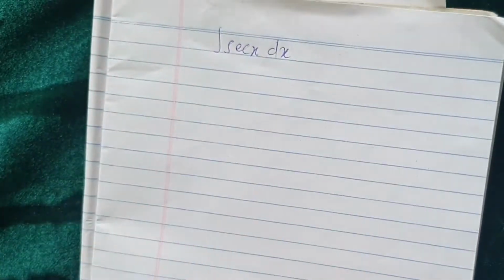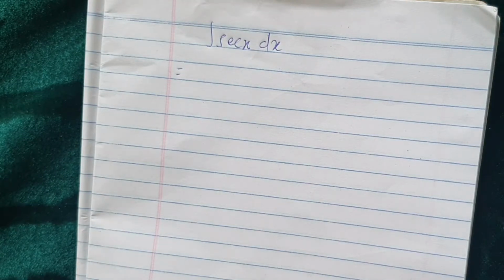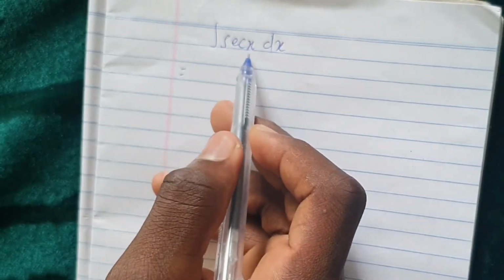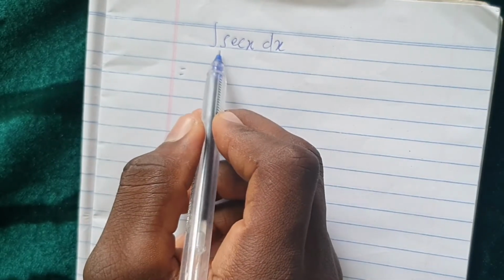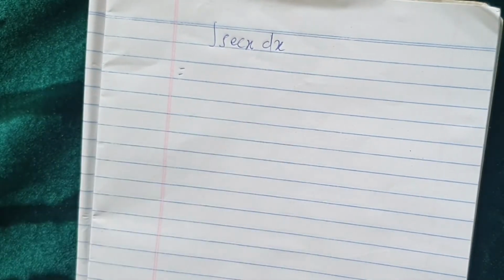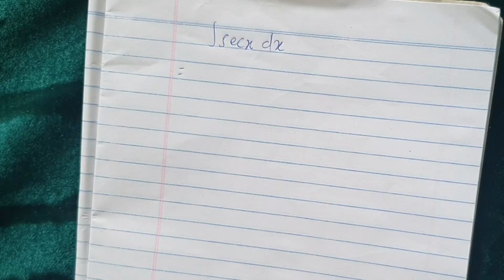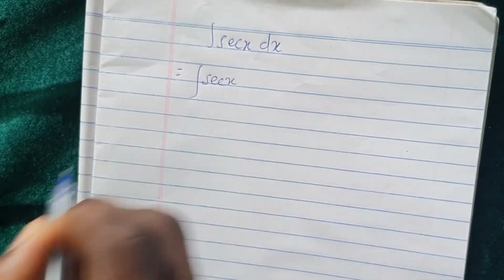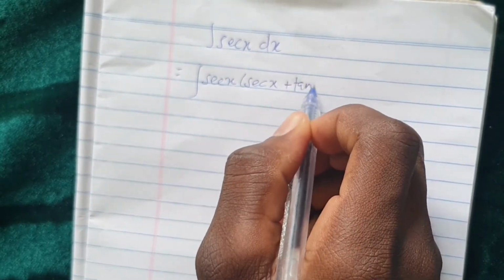Now before we do that, we have to introduce an expression, and that expression is secant of x plus tangent of x. We should introduce it in a way that will not change the value of the secant of x. What I mean is that when we introduce that expression, it shouldn't change secant of x after we simplify it again. So we get secant of x times secant of x plus the tangent of x.